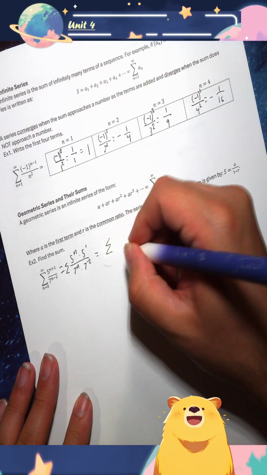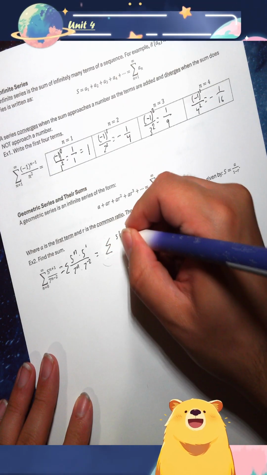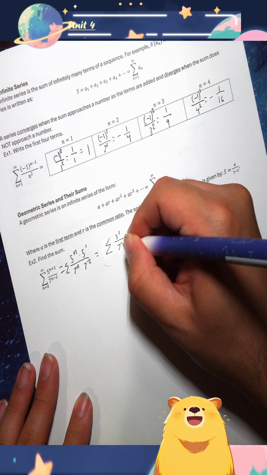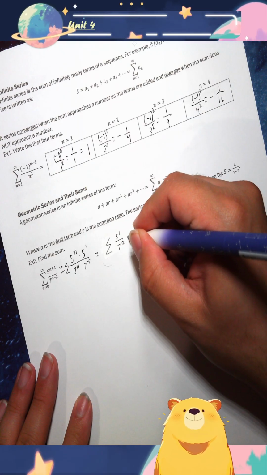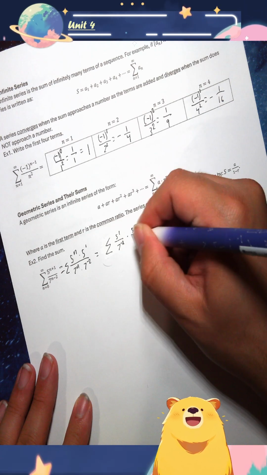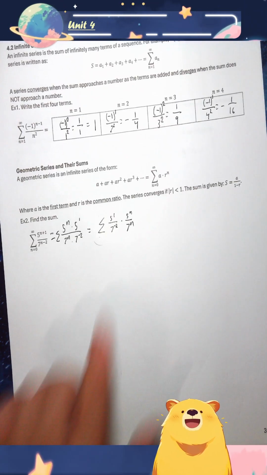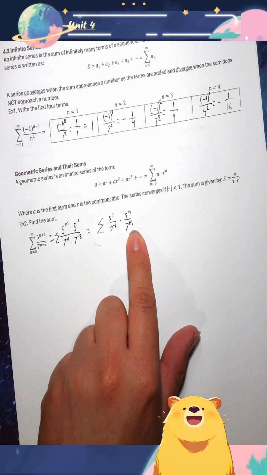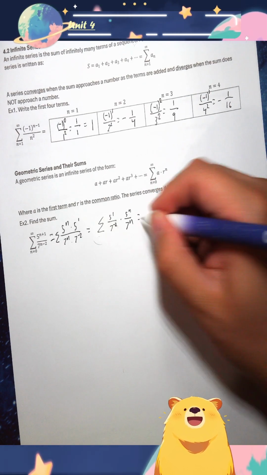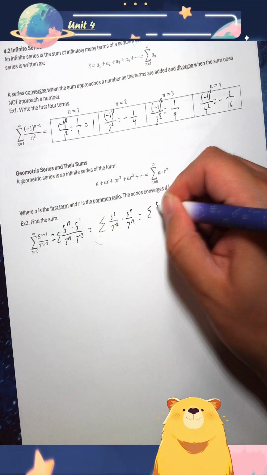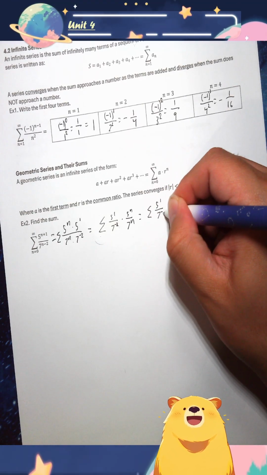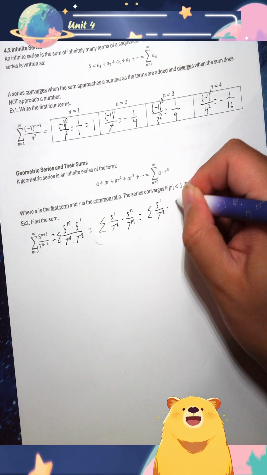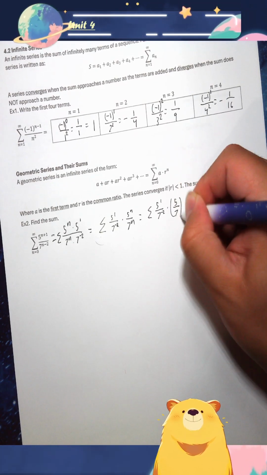So the sum of 1 over 7 to the power of -2 times 5^n over 7^n. We know that's just the distribution of the power at that point. So we can literally just rewrite that as 5 times 7^-2 times (5 over 7) to the power of n.